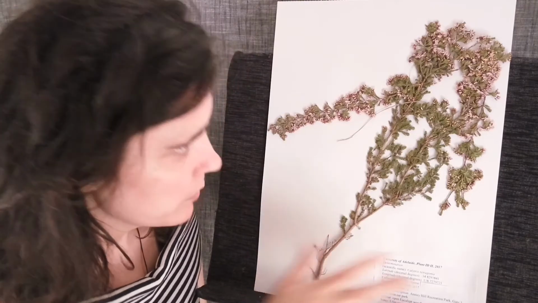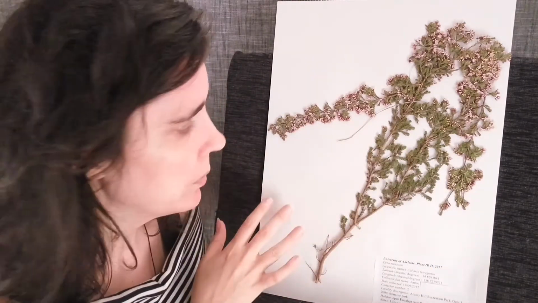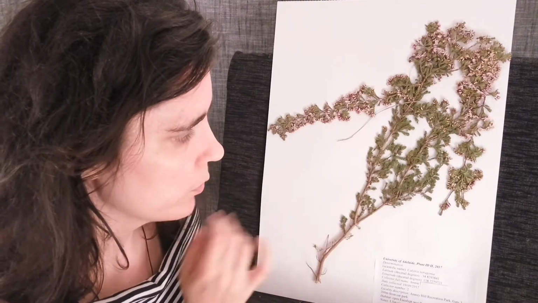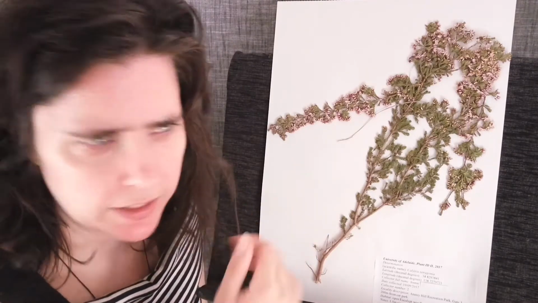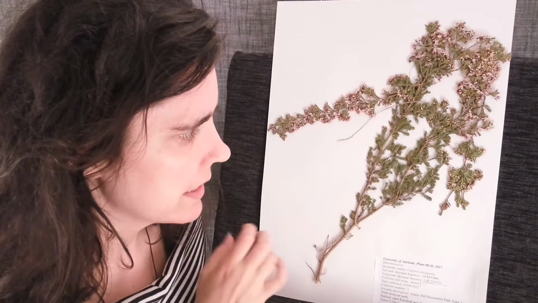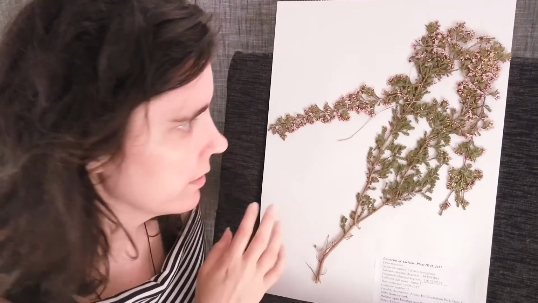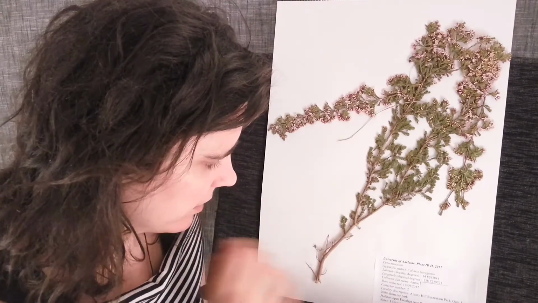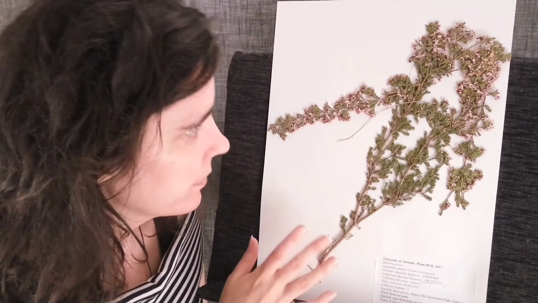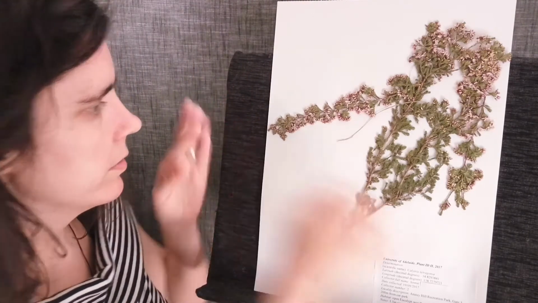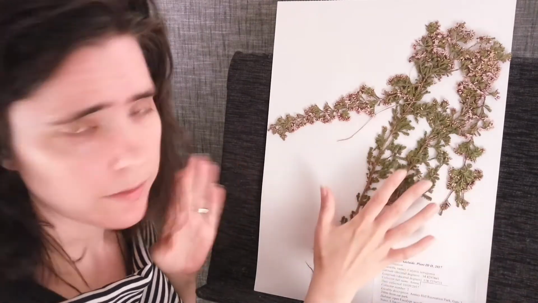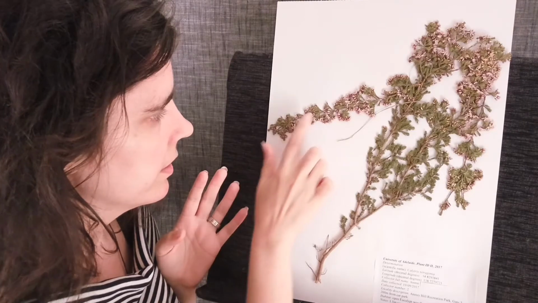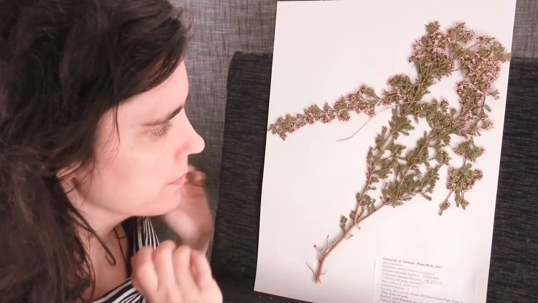So, this has been mounted on archival paper. It's an A3 sized piece of paper, which is normal for herbarium sheets, at least down here. I'm not sure what the standard is internationally, or more specifically, in the US. I just know that is common here. It's been put down with little bits of glue, just at a few different spots.